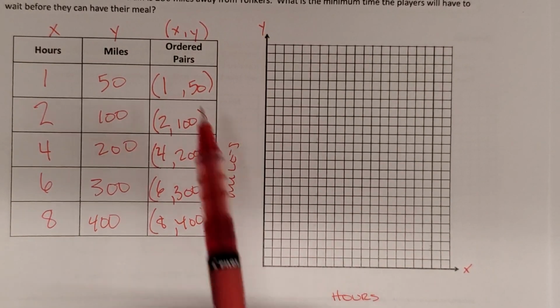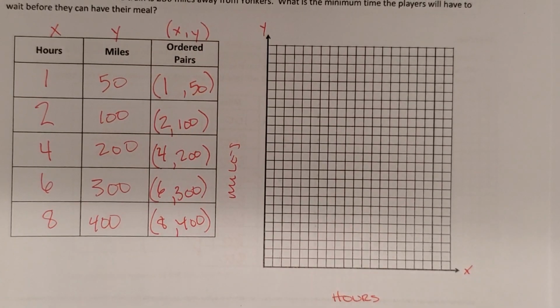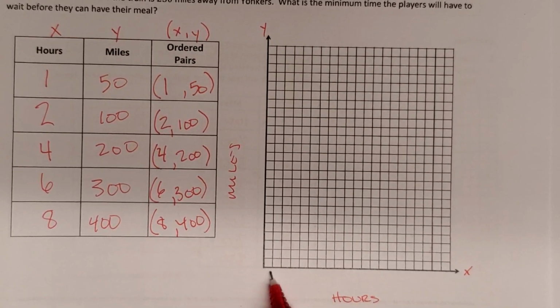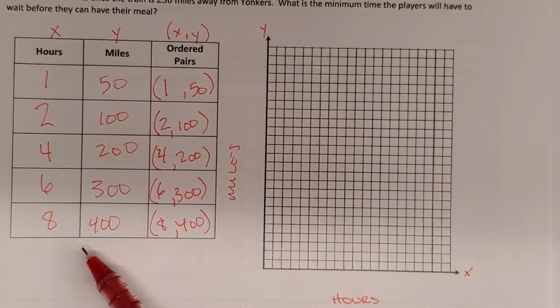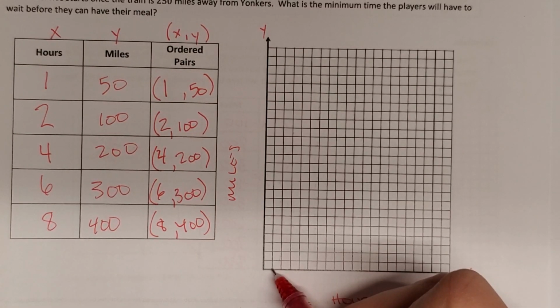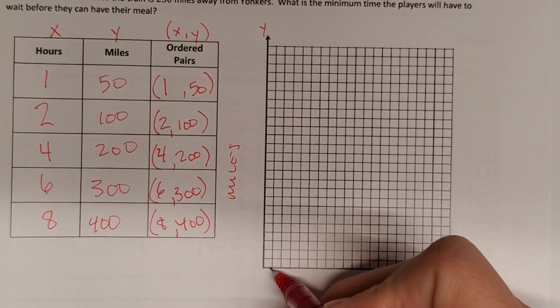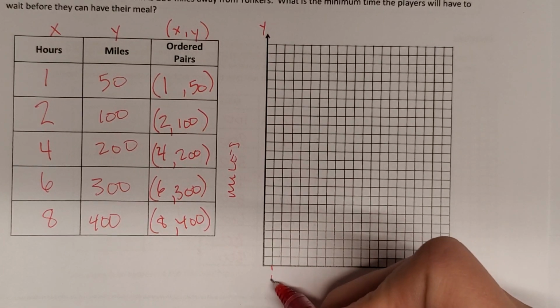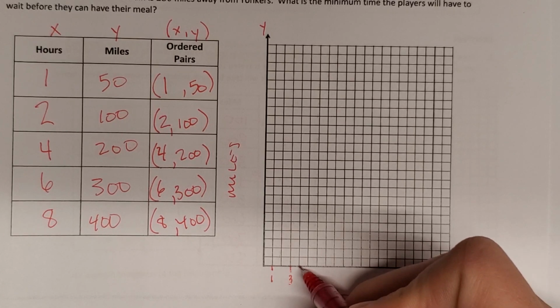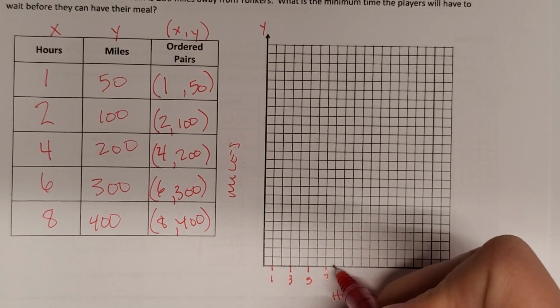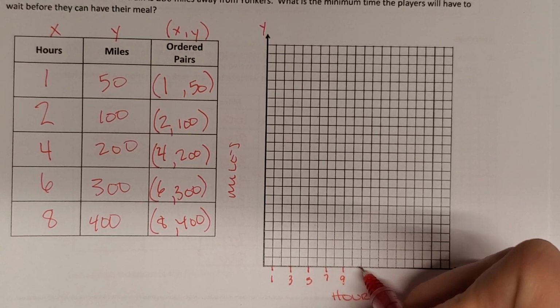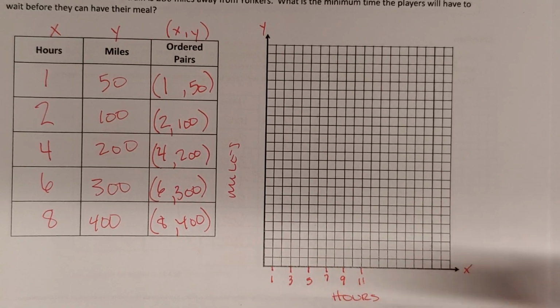Okay, now we need to get these things plotted on our coordinate plane. But notice that nothing's labeled. Like, it's not to scale, so now we have to come up with scale. So let's make some decisions. Let's say one of these lines is an hour. So there would be 1, 2, 3, 4, 5, 6, 7, 8, 9, 10, 11. And you could go on. I don't think we're going to need to, but we can later if we need to.